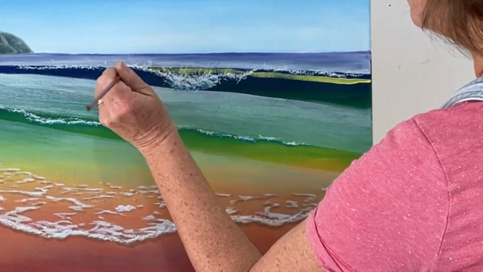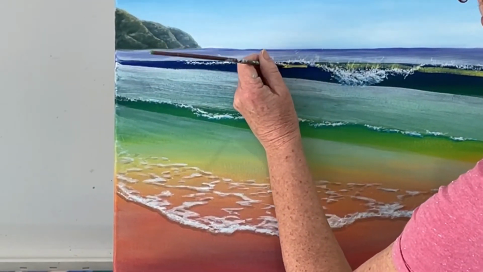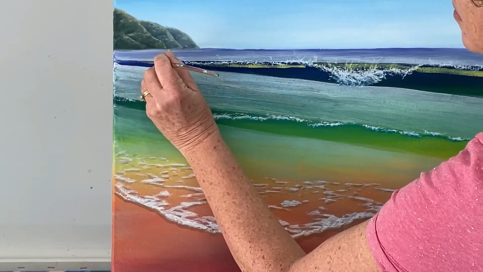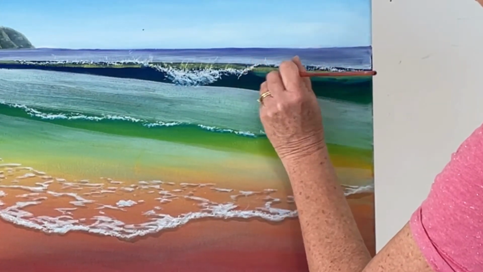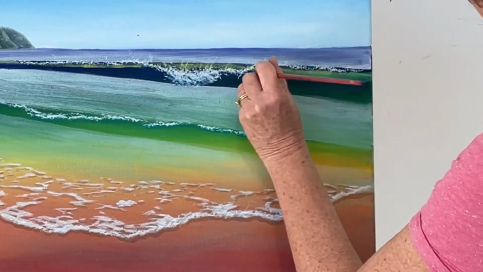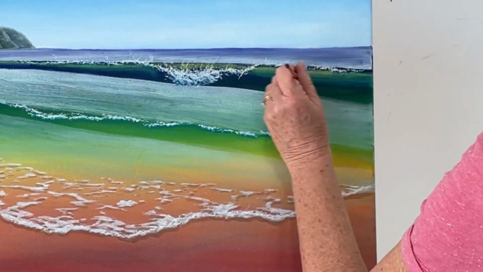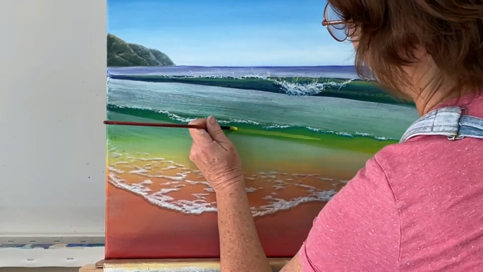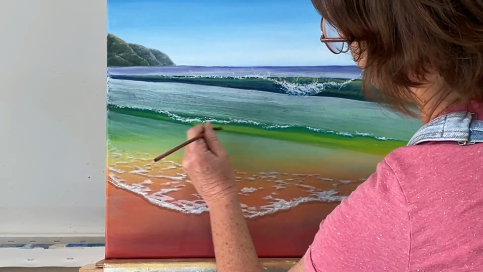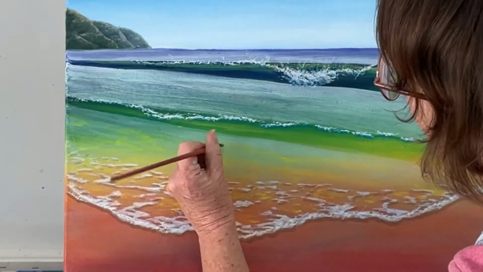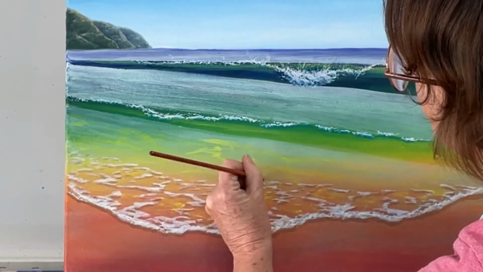Filtered light is showing through the top of the wave, making the water look translucent. I can use the yellow again here, but this time I won't add any white, and I'll gently blend it into some turquoise below. Refracted light shows us what is on the bottom of the ocean so that the water looks transparent. Straight up yellow works here too.